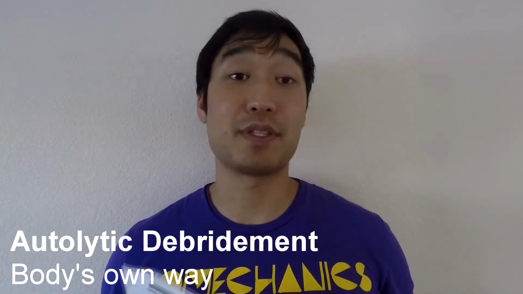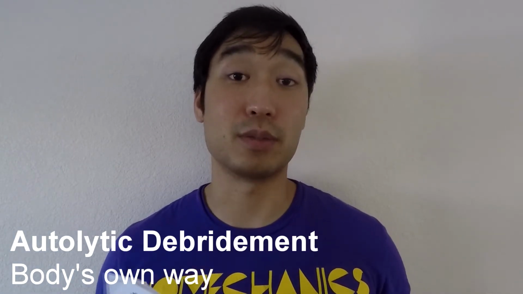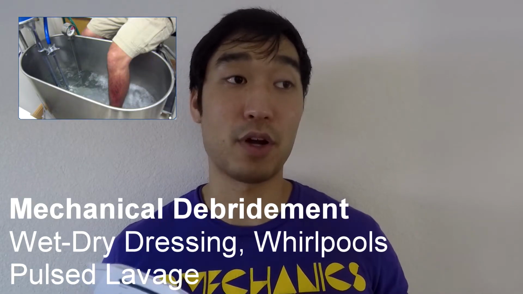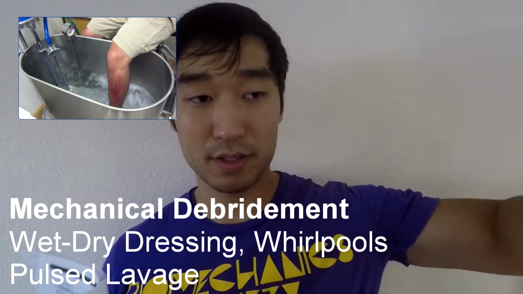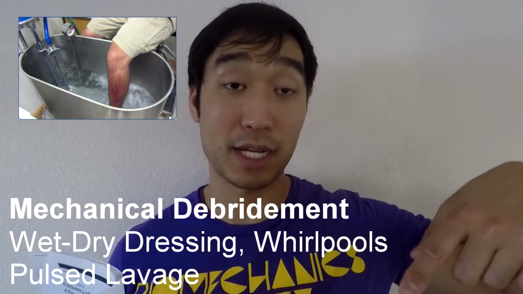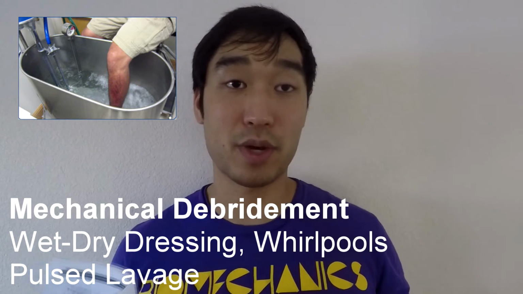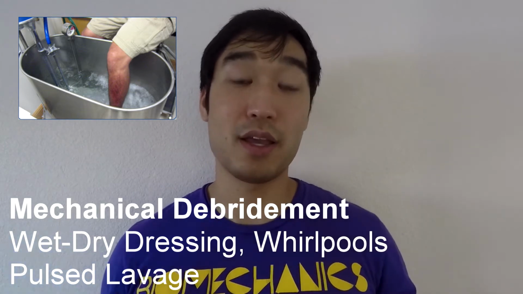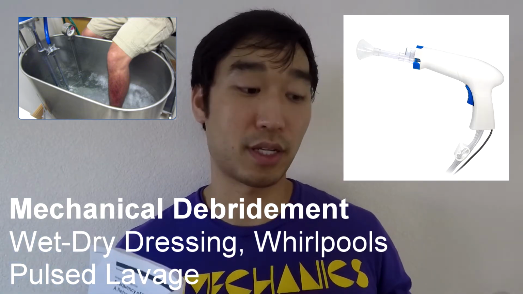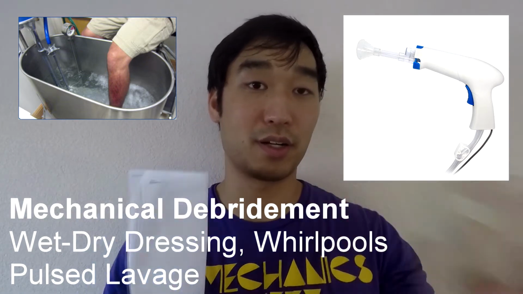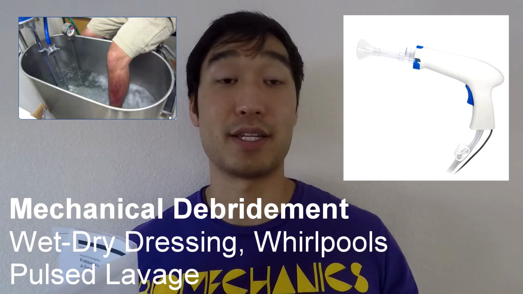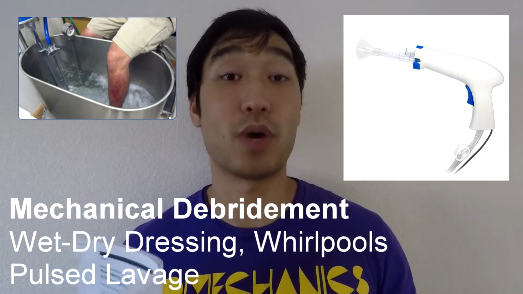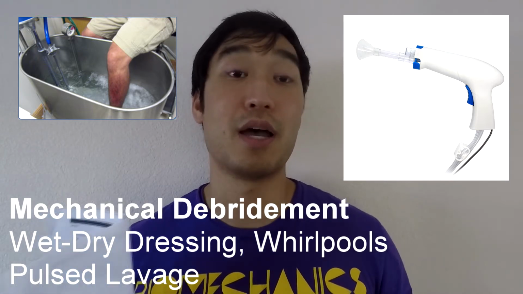And there are other types of debridement. There are mechanical debridements that you see in clinic and hospital settings, where you have whirlpools, a water tank with a current applied to it, where it pushes away that tissue, kind of like washes it away. Also, you have a pulse lavage, which is like a water gun with a little high pressure on it to debride away that tissue. And a wet to dry dressing is also a mechanical debridement.